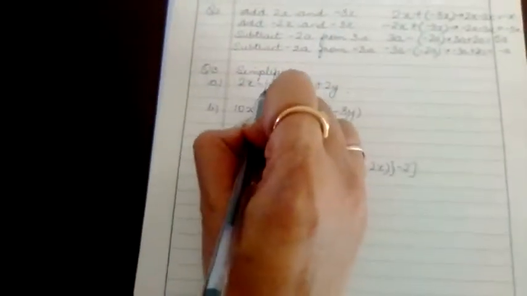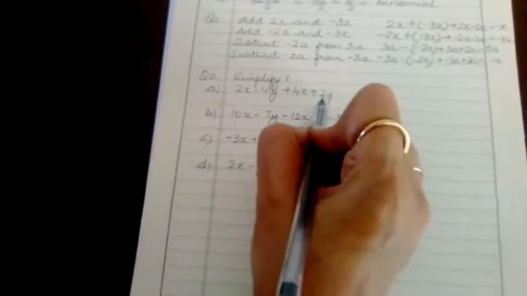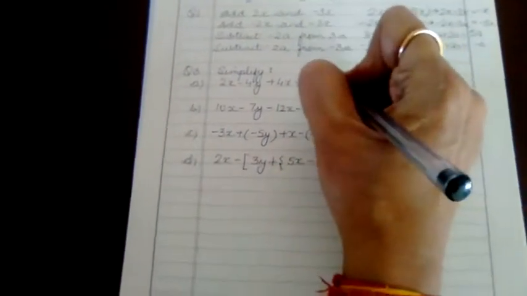Another question. Simplify 2x minus 4y plus 4x plus 2y. So we just take the like terms together and solve this. This can be written as 2x plus 4x minus 4y plus 2y, which gives us 6x minus 2y. We do not operate the unlike terms.